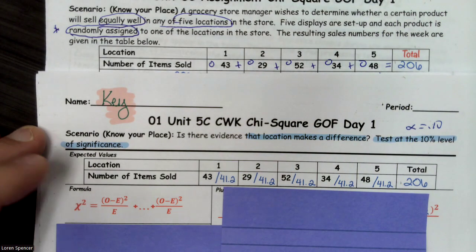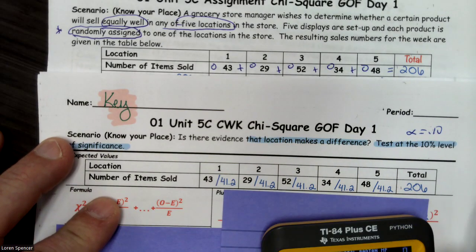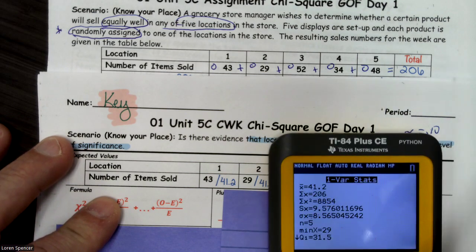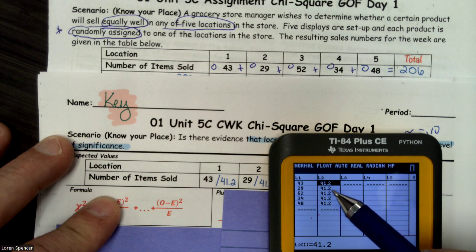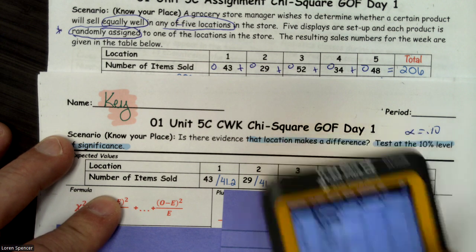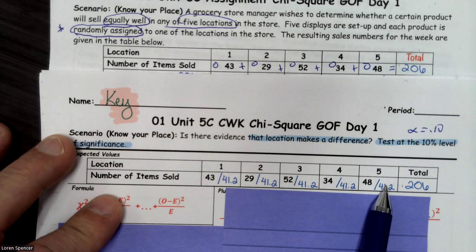But we don't have our expected values. But we know something. We know that we have 206 sales and we have five locations. So we're just going to take that 206 and divide by five. So I'm going to go back to stat edit. We know our total is 206, and then 206 and 206. And you're like, what are you doing? That doesn't make a whole lot of sense. But if I go up to the top, I can go blue 2 divided by 5. And it's like, oh, we expect it to be 41.2 for each one. So that's our expected value. And if we add the 41.2 up five times, it'll also equal 206.